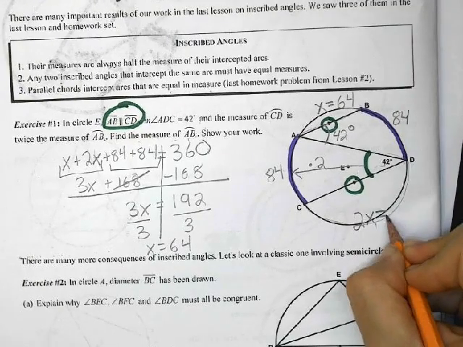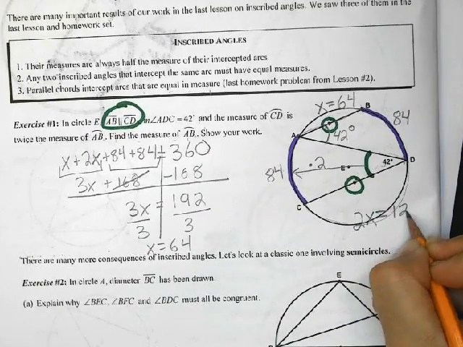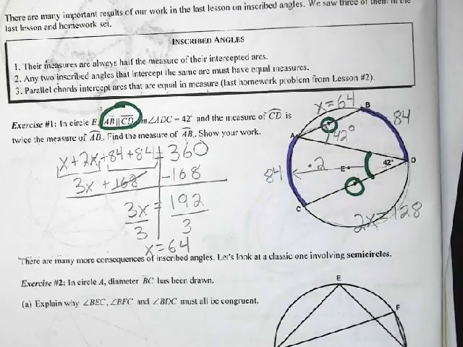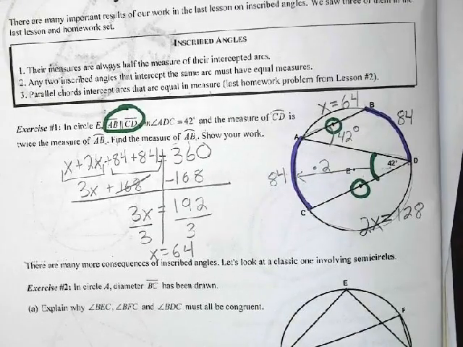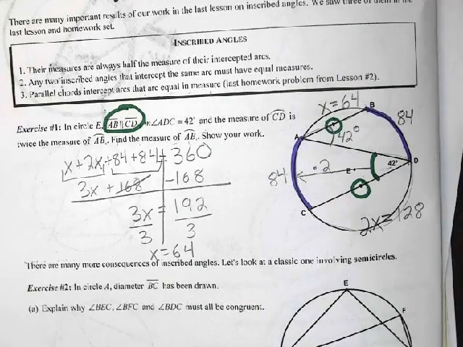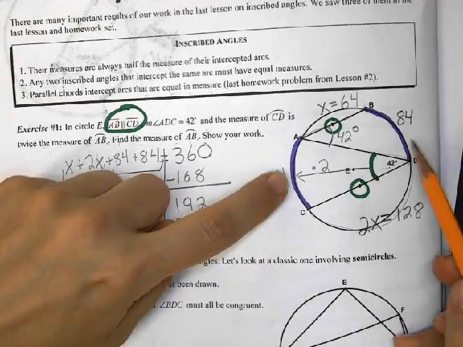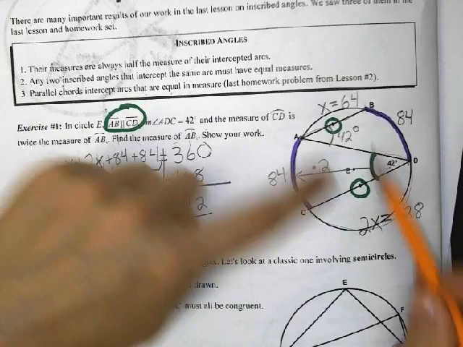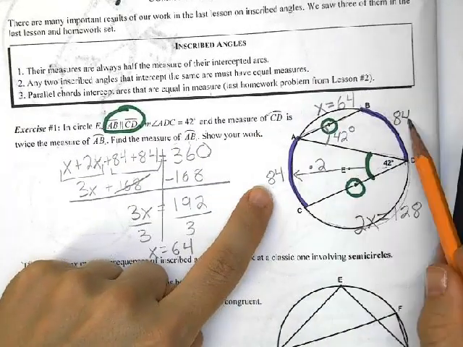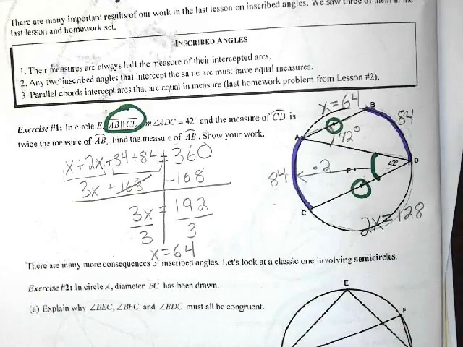Then that makes this one 128. So now we know all the arcs everywhere, and you know all the angles everywhere. But the key concept to this one, I couldn't even approach that until I knew that arcs in between parallel lines are the same.